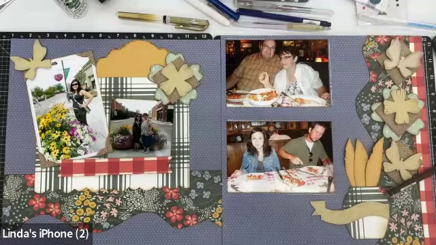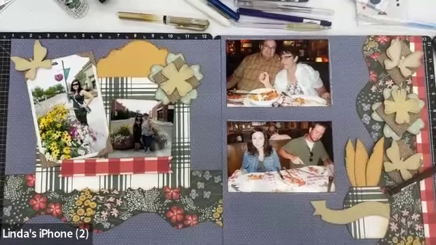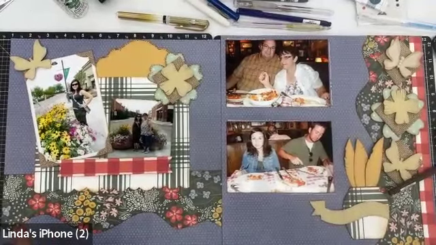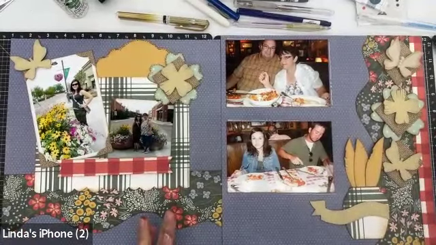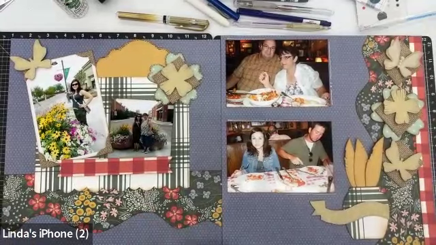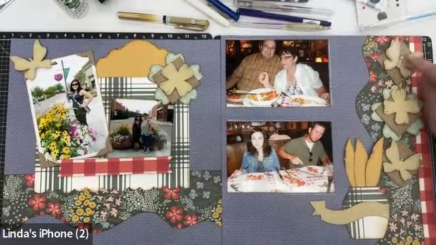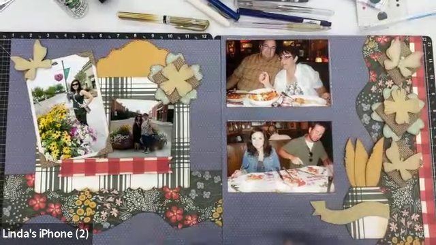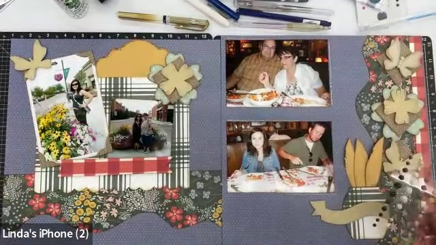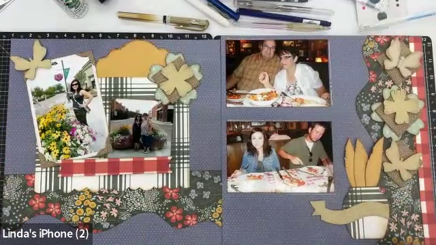But I love textures. I love textures. And Kiwi Lane really does make it easy to get those textures. So my idea on these is I'm going to make each butterfly wing a little different, using the enamel dots of different colors. I'm going to put my title here.